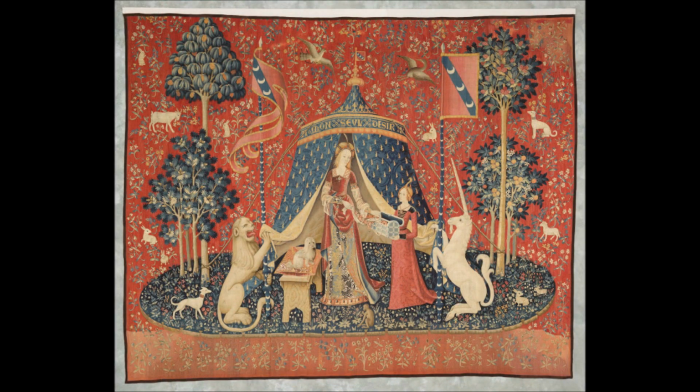But this leaves the 6th tapestry, the one called To My One Desire, which is far more ambiguous and difficult to read. If the first 5 tapestries represent 5 senses, then the 6th one could be a representation of a 6th sense.